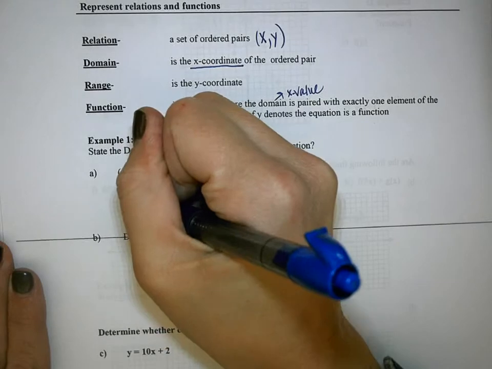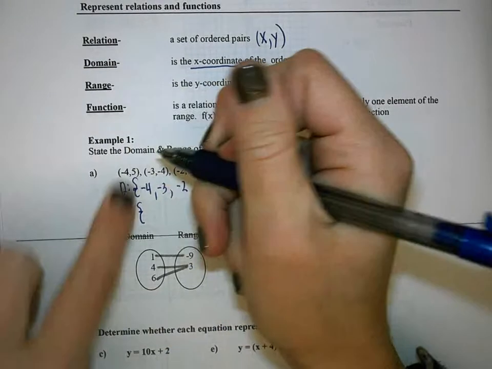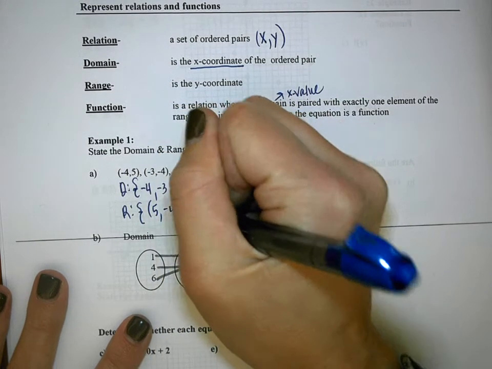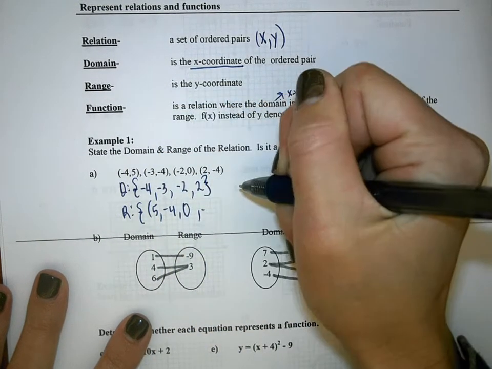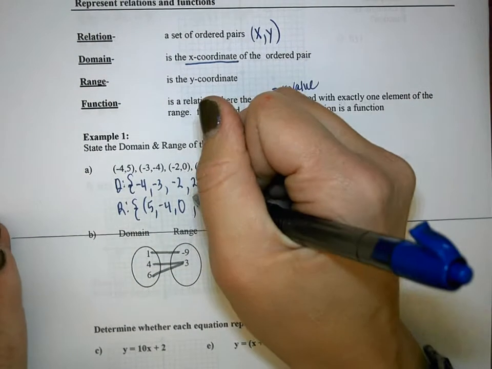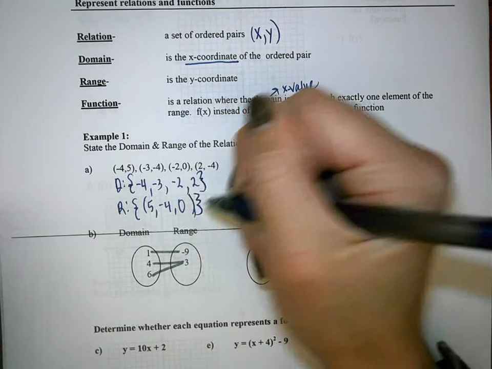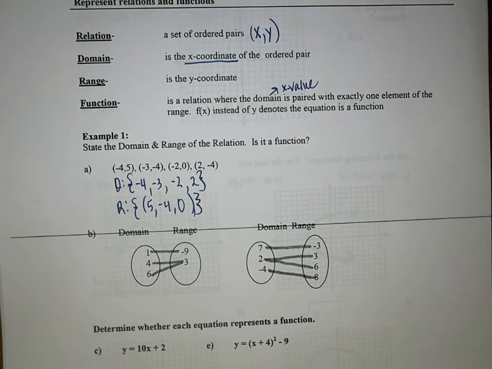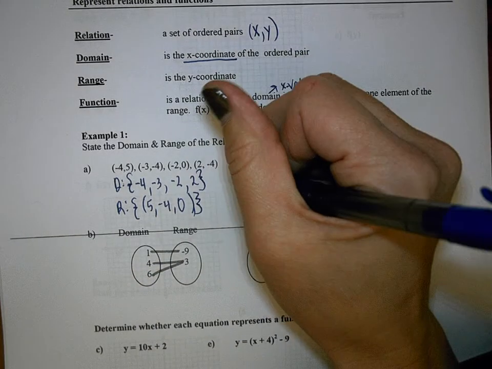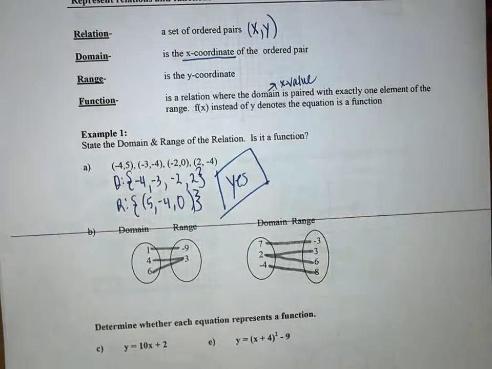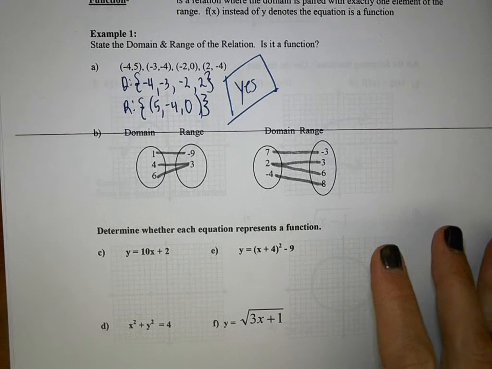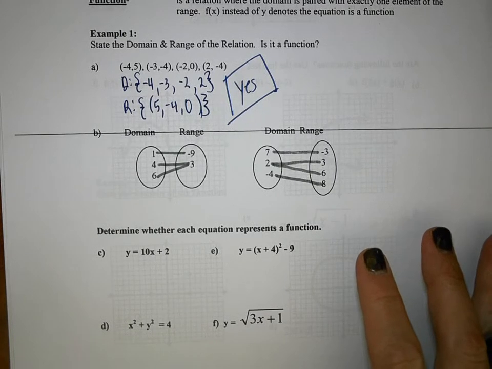Okay, what are my range values? Good, so we're going to list all of our y's. So we have 5, negative 4, 0, and then I have negative 4 again. Do you think I need to write that twice? No. Basically, if it's written once, that's all you need to do. If it comes up again, you don't have to write it again. Your range can repeat, but your domain should not. So the answer is yes, this is a function. Okay. So the x values cannot repeat to make it a function.